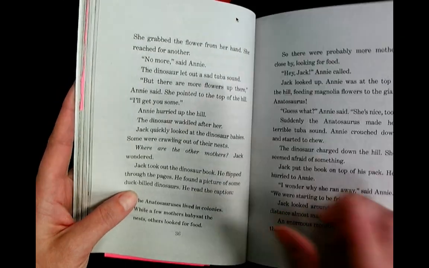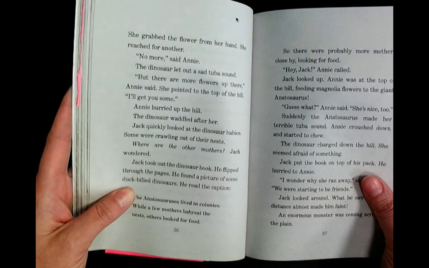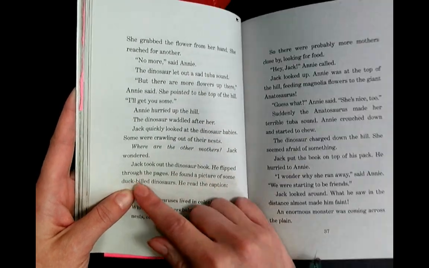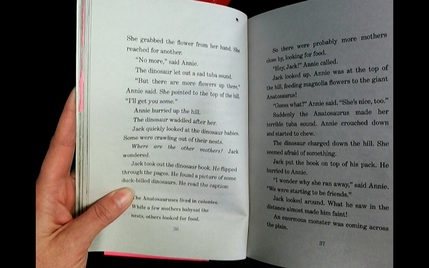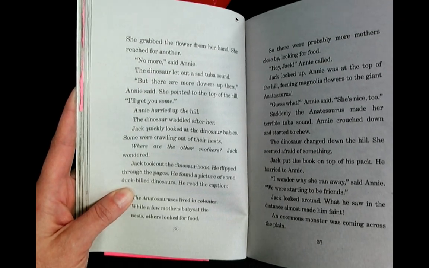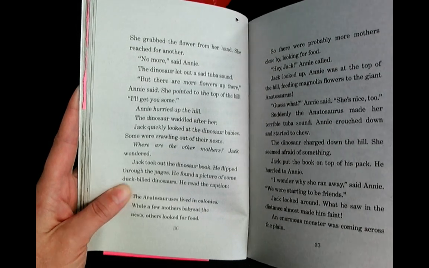Wow, Jack really knows how to read nonfiction text. I bet he looked at the table of contents for duck-billed dinosaurs, so he knew exactly what page it was on. Or the illustrations. It says he found a picture of some duck-billed dinosaurs. He used the illustration inside of his nonfiction text to find the information that he needed. You could do the same too when looking through nonfiction.